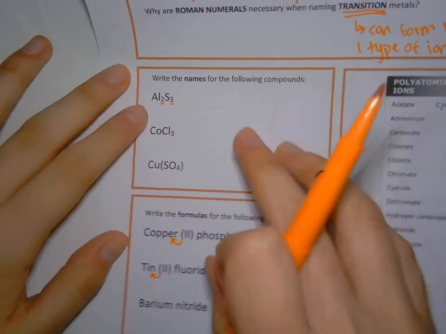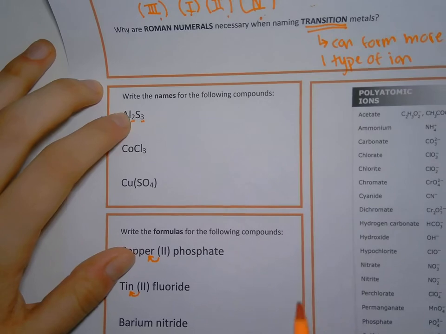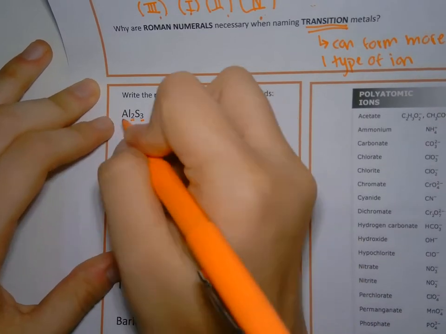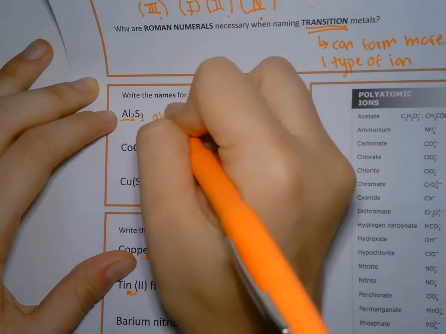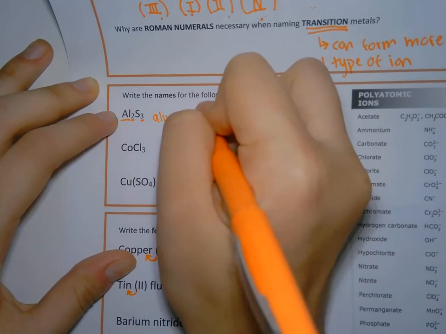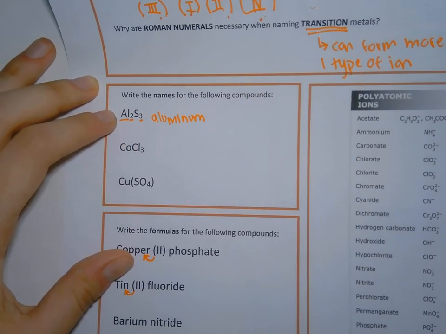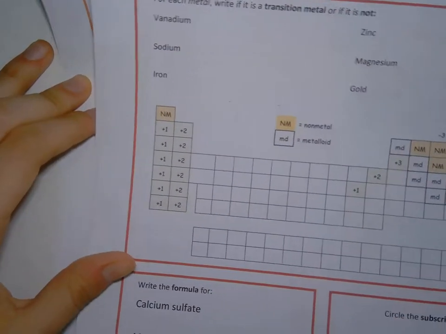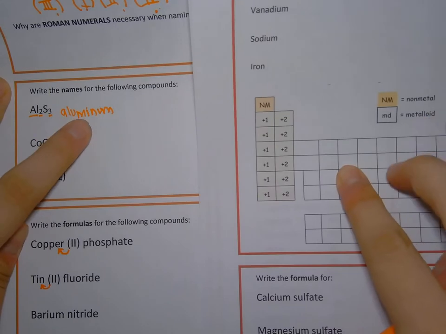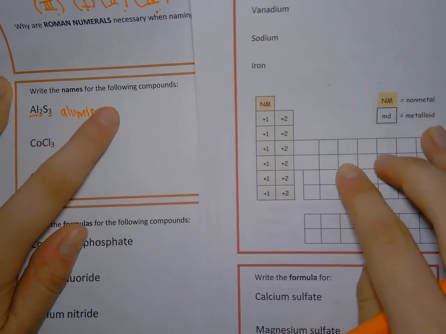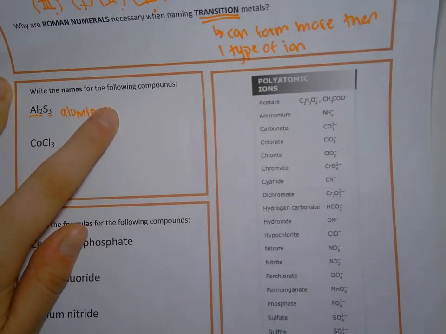All right, next. Write the names for the following compounds. Well, I know that Al is aluminum. I know, based on this little picture that we saw earlier, aluminum is not a transition metal, so I do not need to put Roman numerals.